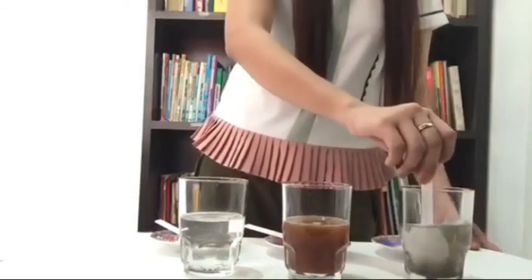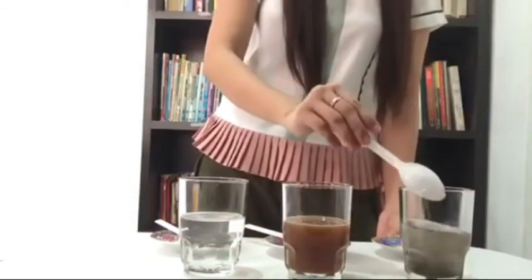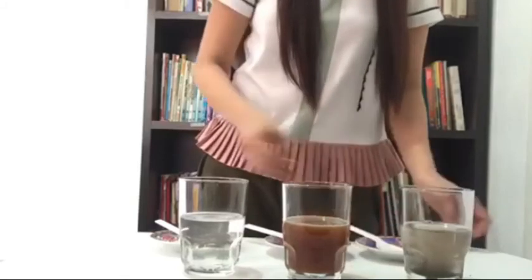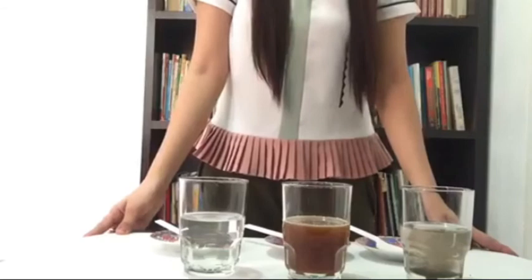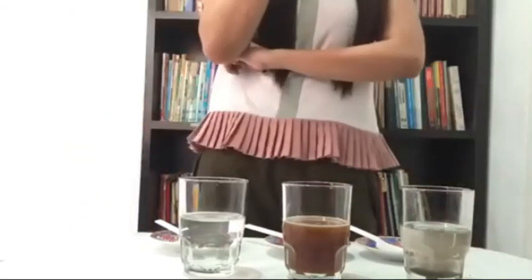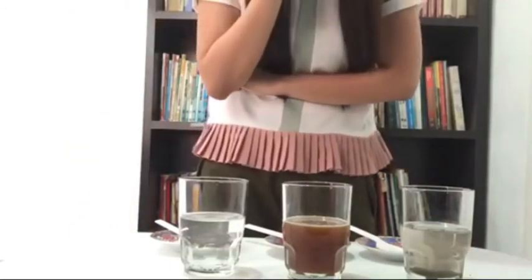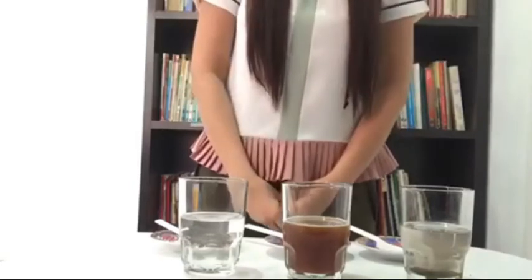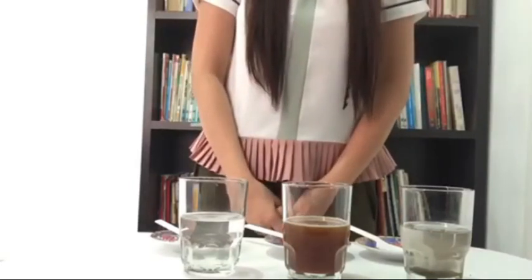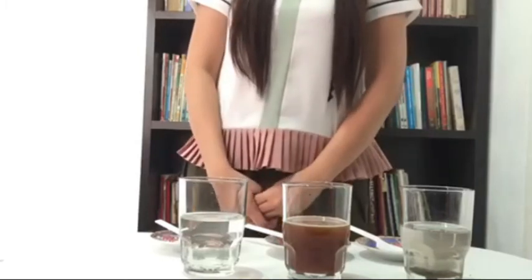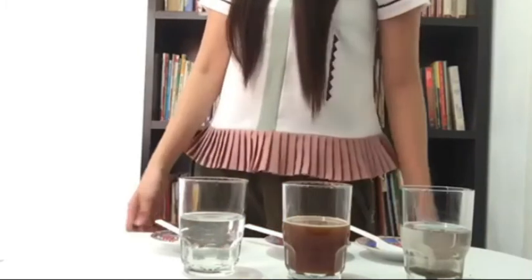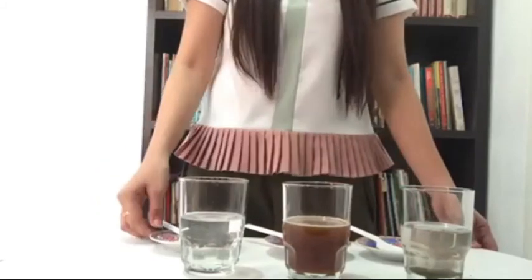Stir it. That's our mixture C. Kindly observe. Observe well.